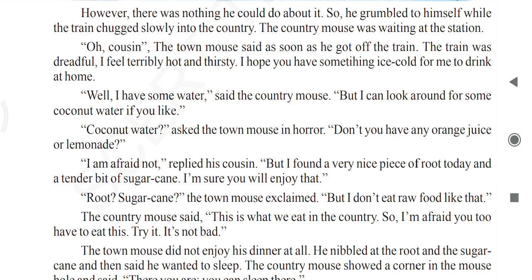Next, "Coconut water?" asked the town mouse in horror. "Don't you have any orange juice or lemonade?" So now what does the town mouse want? Something like orange juice or lemonade. But those types of juices, cold drinks, all those edibles are not available in the village.